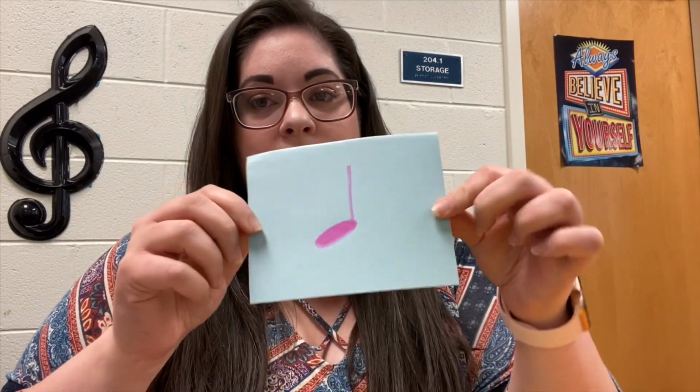Now here's the tricky question. What do we say when we see this note in music? Do you know? Ta. Say ta. Ta. It gets 1 beat. Okay? Good job. Let's go to the next one.